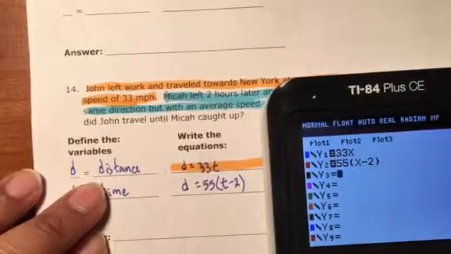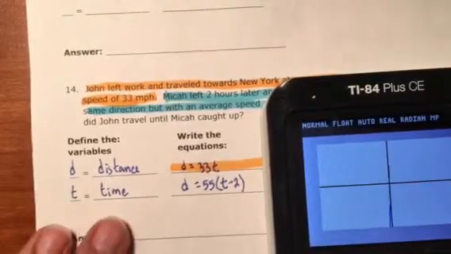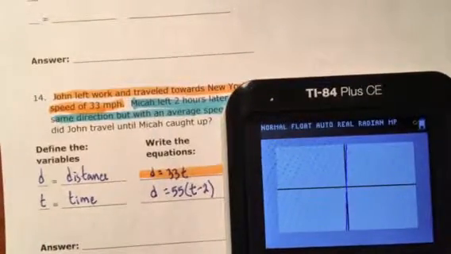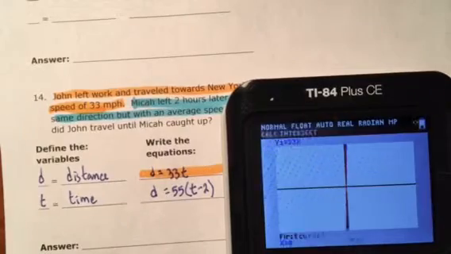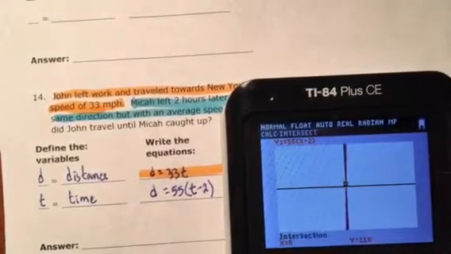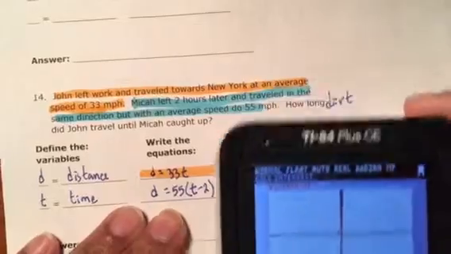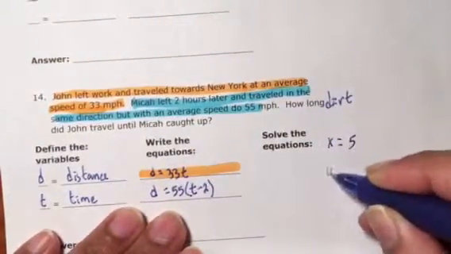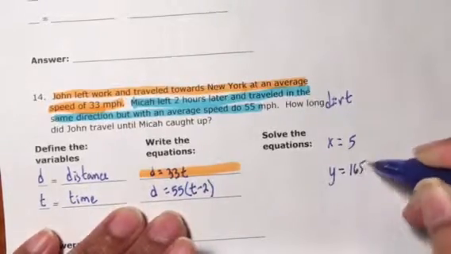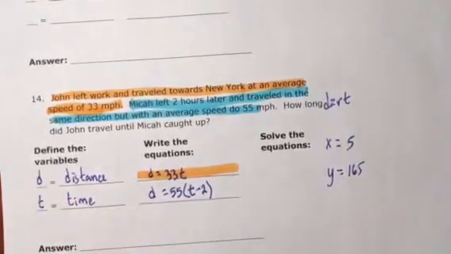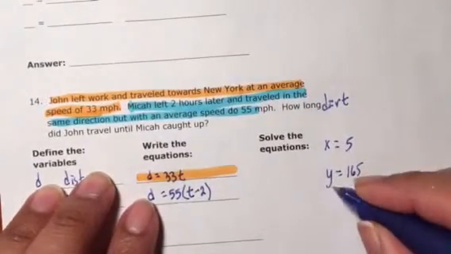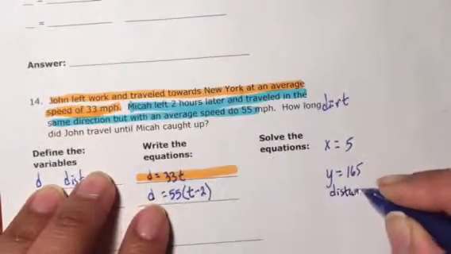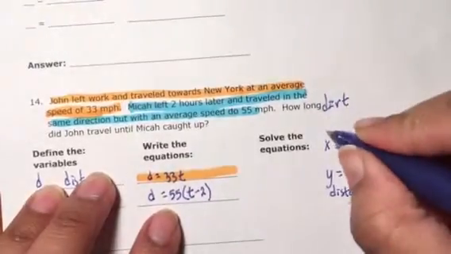Okay, so when I graph this, it's not going to look like you can see the intersection very well, but you can see that the two lines are there. So somewhere in this, they are crossing. So I'm going to press second trace 5, and I'm going to press enter 3 times. So if you look here, my X is 5 and my Y is 165. So in this case, our Y is our distance and our X is our time.